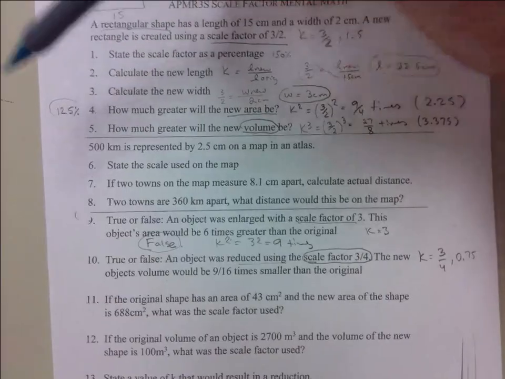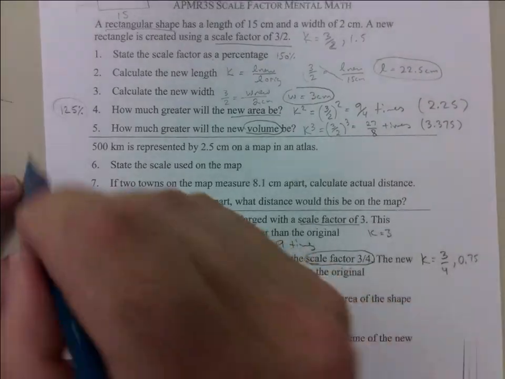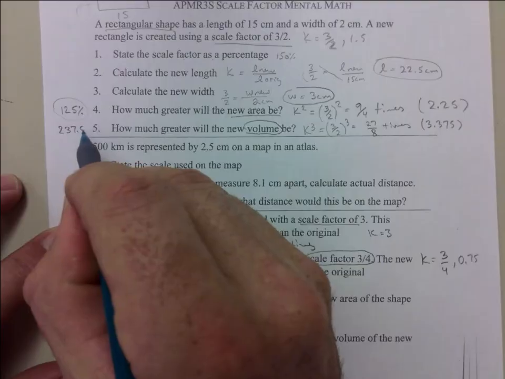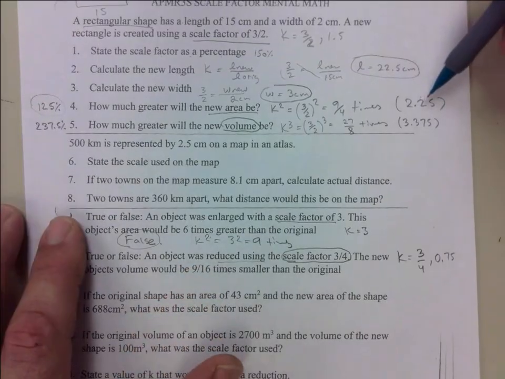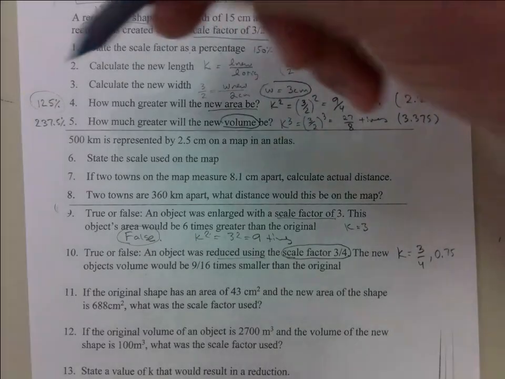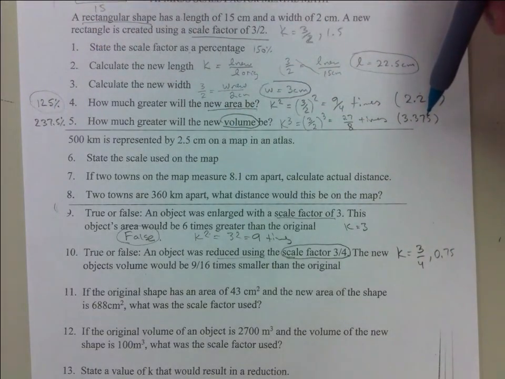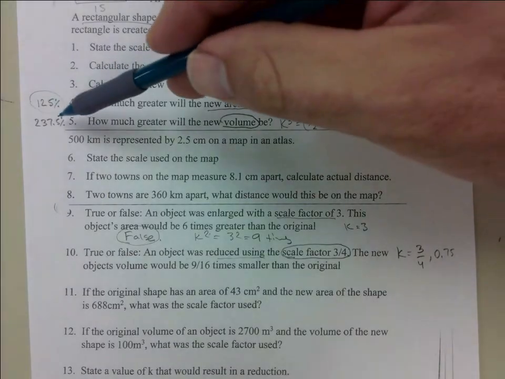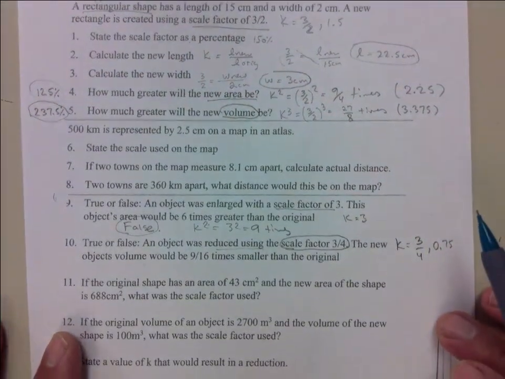And the second one is 237.5. Yes, 237.5. Joao is making reference to me saying, if you turn this into a percentage, 2.25 times 100 is 225%. If you subtract 100 from it, you get 125, so that's how much greater. Here you get 337.5%, subtract 100, you get 237.5. Yes, you get the marks if that's what you did. Thanks for bringing it up.